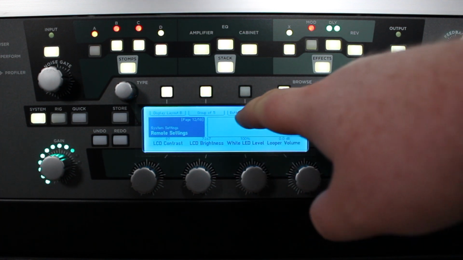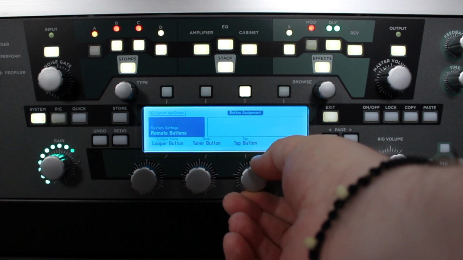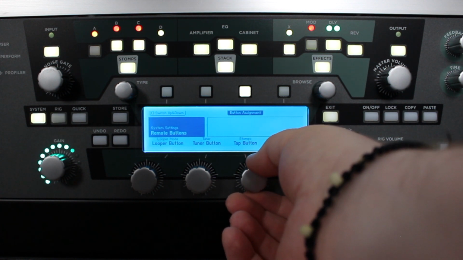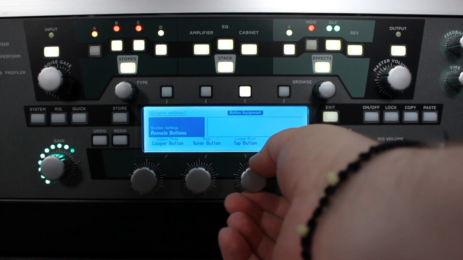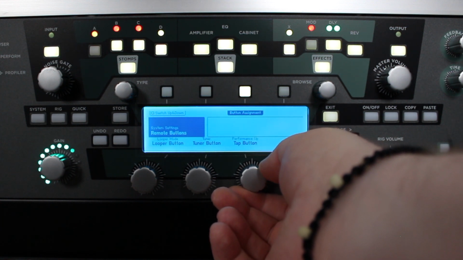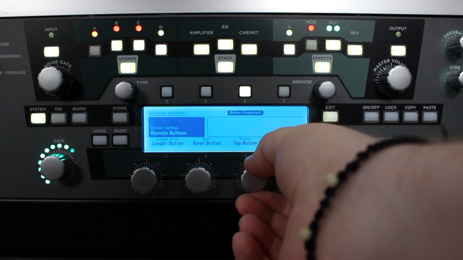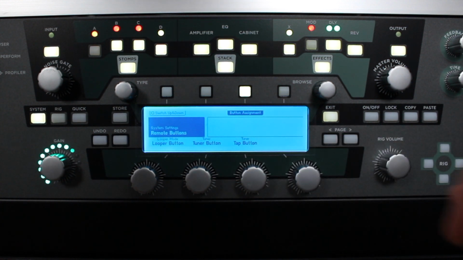So hidden away up here in the button assignment menu, if you click on it, you've got reassignment for your looper button, your tuner button, and your tap tempo. So if you've got a remote and you don't use those buttons particularly for their intended purpose, you can reassign them to any number of things. So on the tap tempo, we've got tap, tuner, stomps, looper mode, looper start, looper stop, morph, infinity delay, freeze, performance up, performance down. There's any number of things you can reassign it to. So that's worth investigating if you don't use those buttons that much.